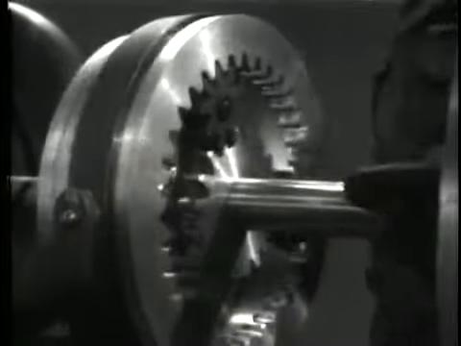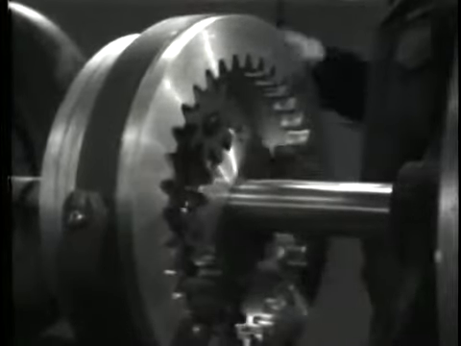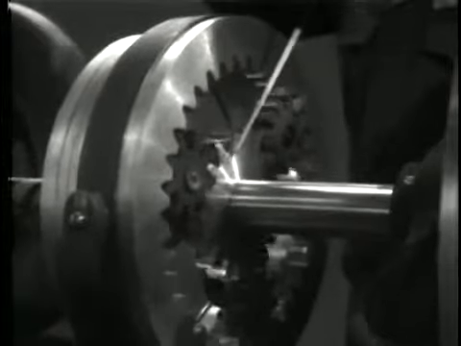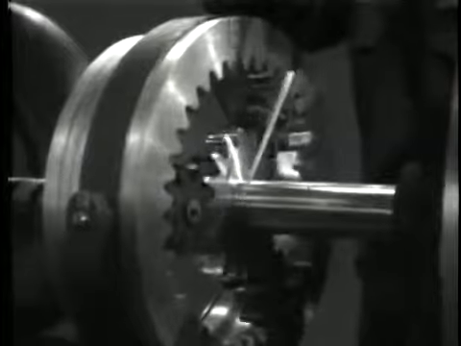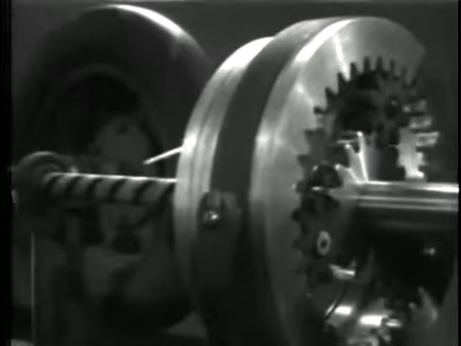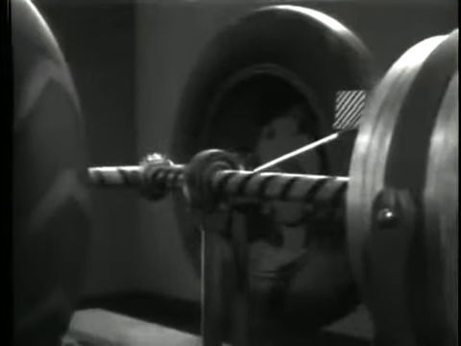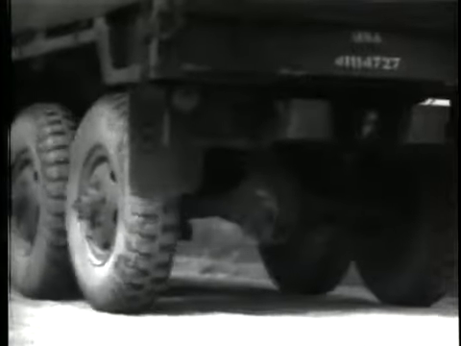Locking the ring gear in the reverse unit gives the reverse planet carrier, which is now the output, no other course but to follow the sun gear's reverse direction. Thus, the output shaft and the wheels also turn in reverse, and our vehicle backs up.